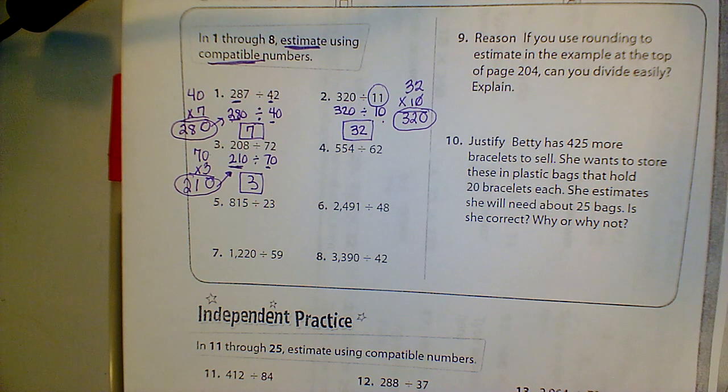All right, one more. 554 divided by 62. What would make those compatible and easy to divide? You turn 554 into a 550 and 62 into a 60.